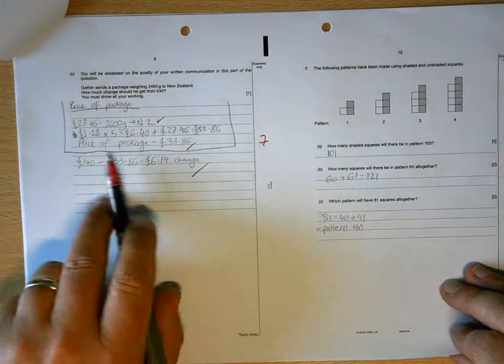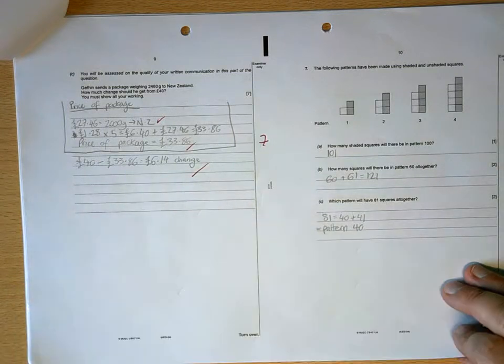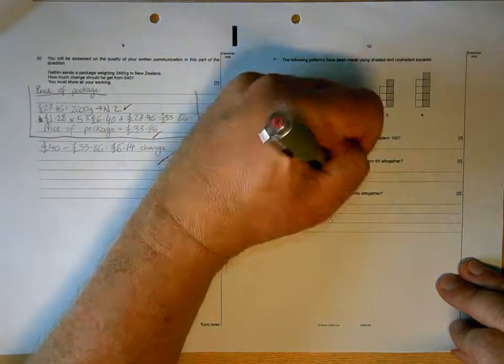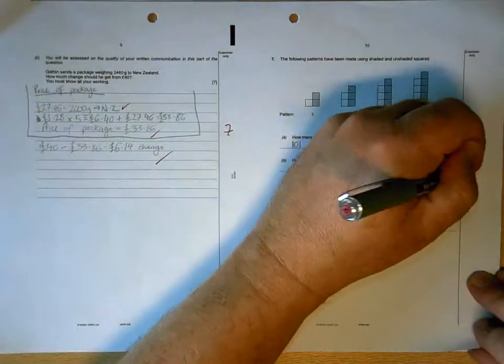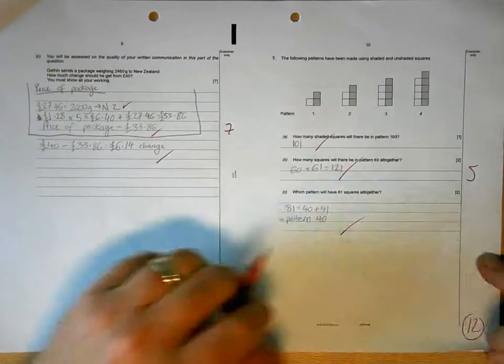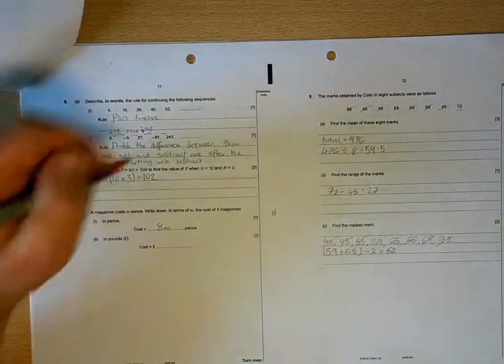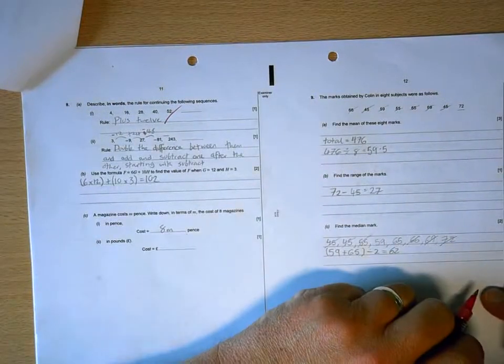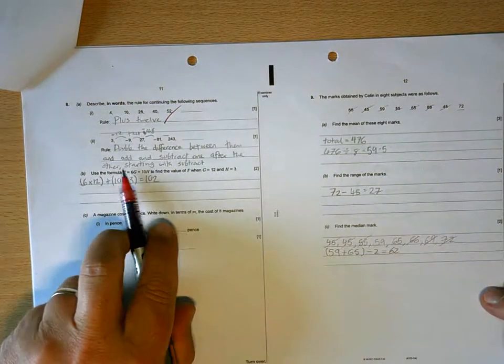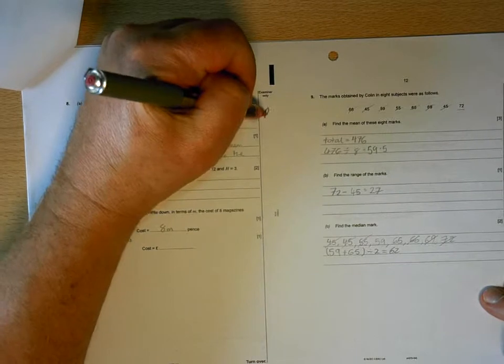Showing me that that's New Zealand. Price of the package is going to be that, so the change is that. 101, 121, 40. Excellent. 12 marks. Adding 12. Right, you've gone very complicated there.